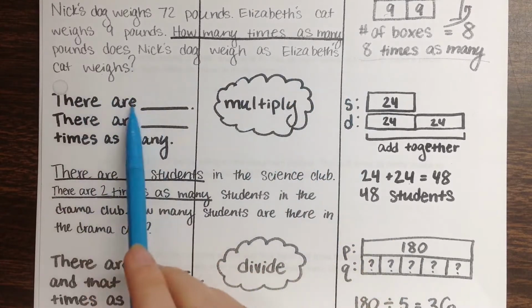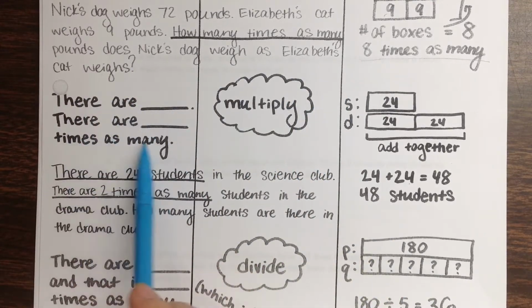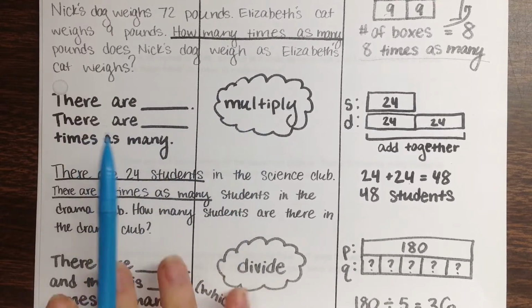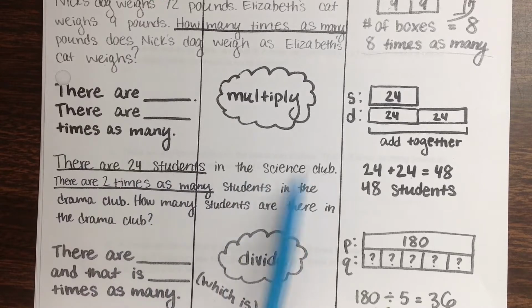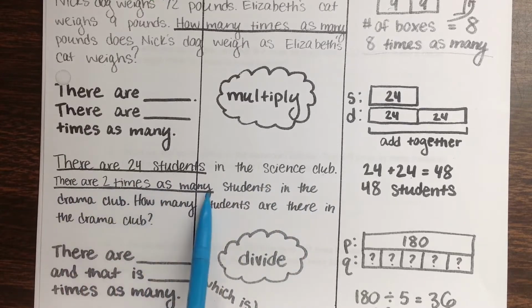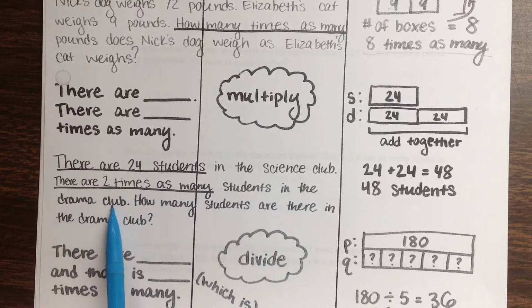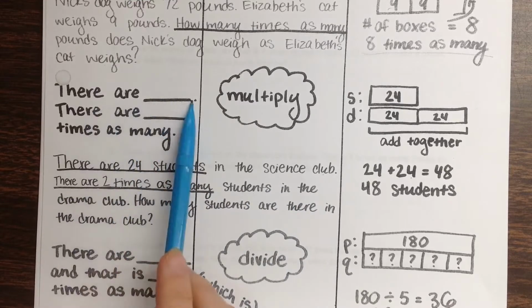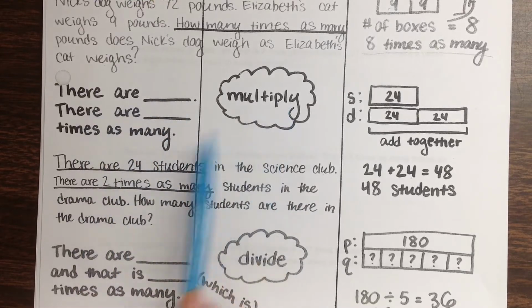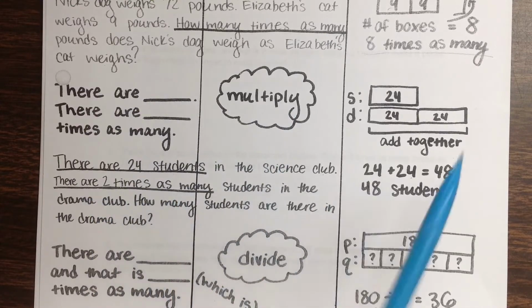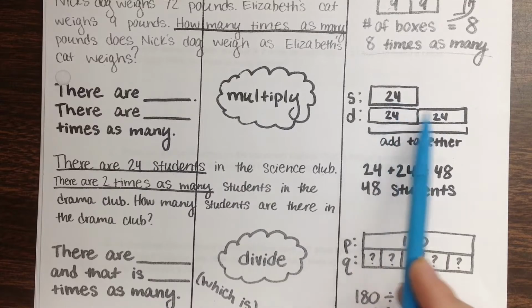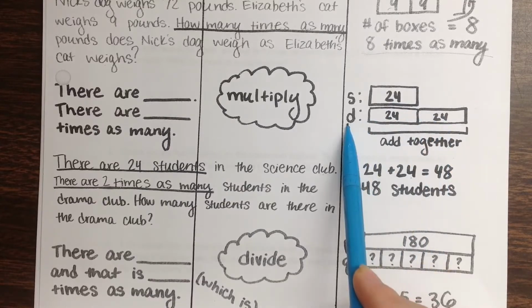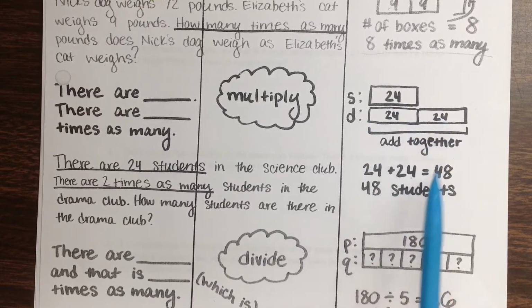This one says there are blank times as many. That's when you multiply. Let's look at a problem and that'll make more sense. There are 24 students in the science club. There are 2 times as many students in the drama club. So when it says there are blank and there are blank times as many, that's when you multiply. So you multiply for this one. Because if you think about it, there are 24 students in the science club, and there are 2 times as many in the drama club. So 2 times as many gives us 48 students.